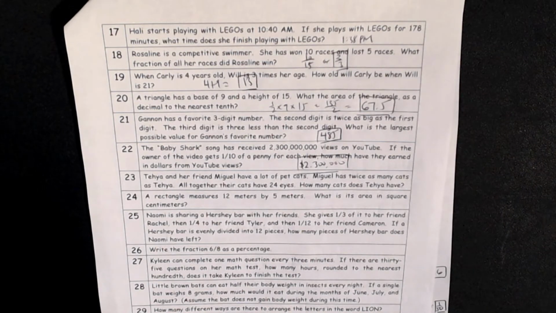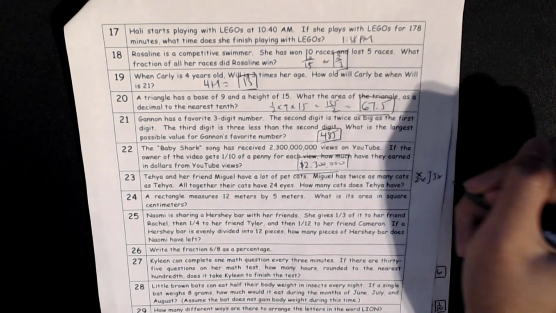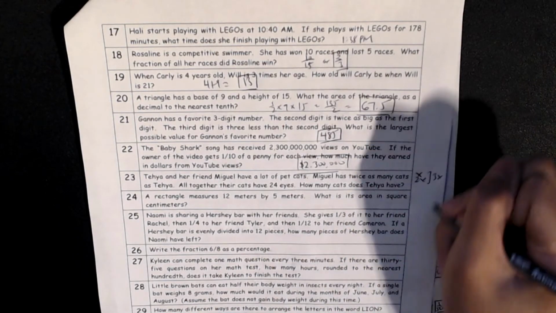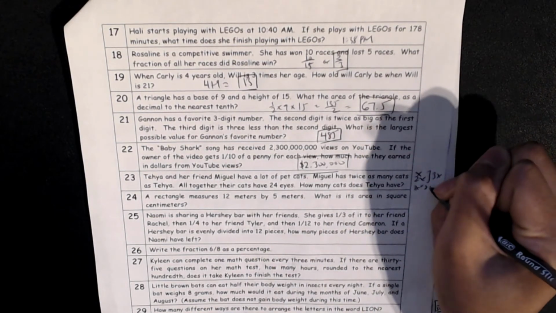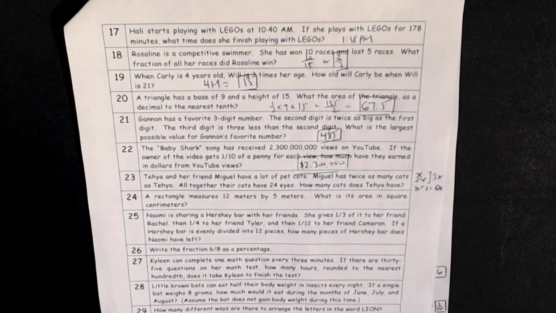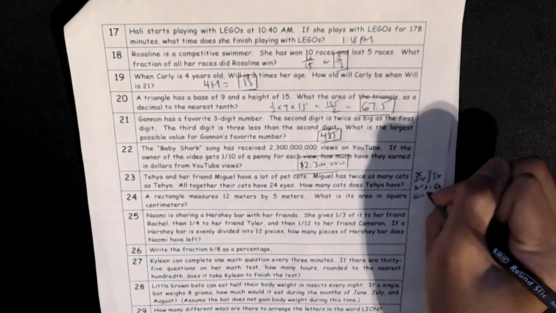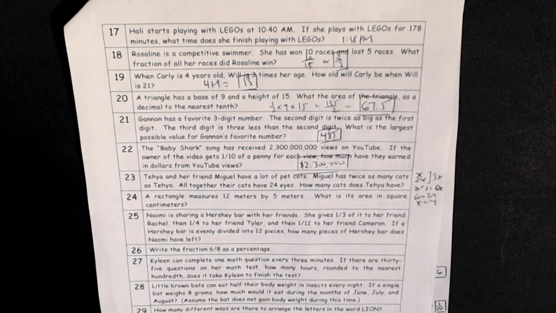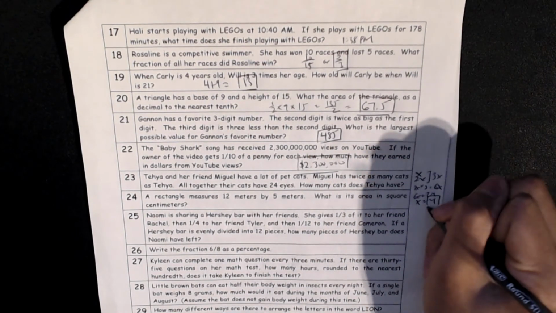Define the number of cats Taya has as x. Then Miguel has twice as many cats, or 2x. Together, they have 3x cats. Also note that each cat has 2 eyes, so 3x cats have 3x times 2 equals 6x eyes. Therefore, 6x equals 24, and x equals 4. Since x represents the number of cats Taya has, we get our answer of 4.